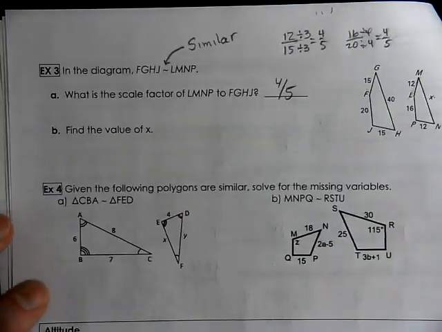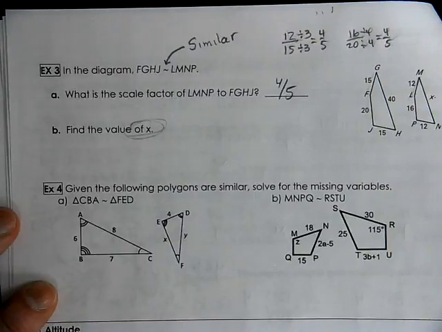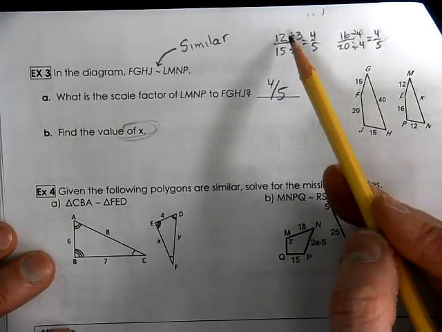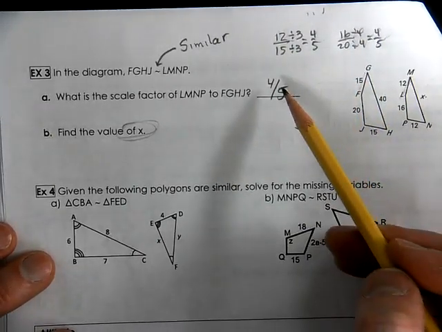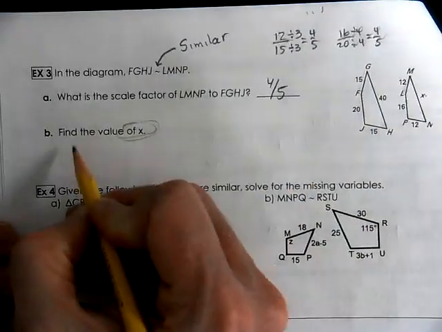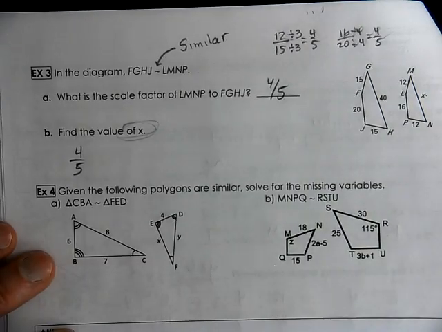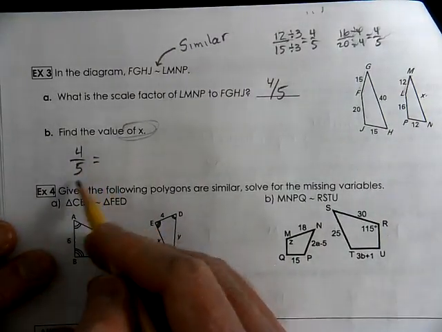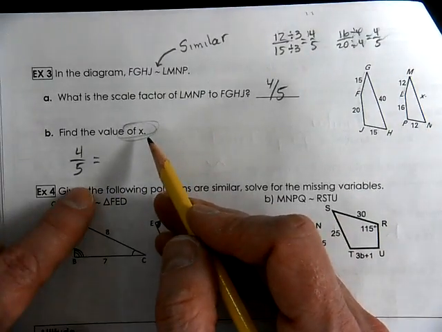Now, using that scale factor, they want us to find the value of x. You could either use the 12 over 15 or the 16 over 20, but it's always best to use the smallest ratio of that. So we can use 4/5. That 4/5 should be at the same ratio as when we saw for x.